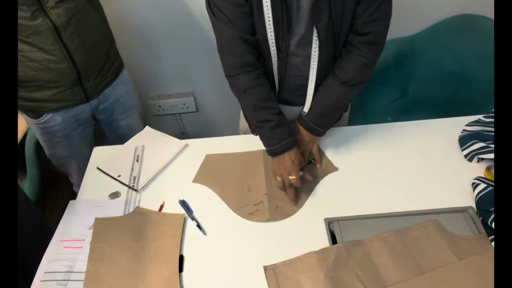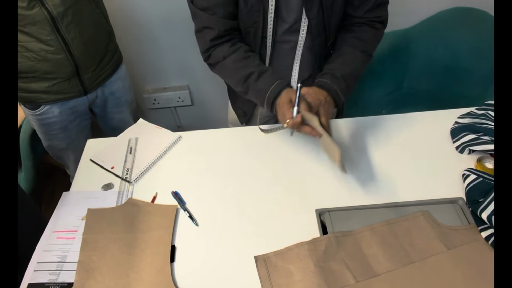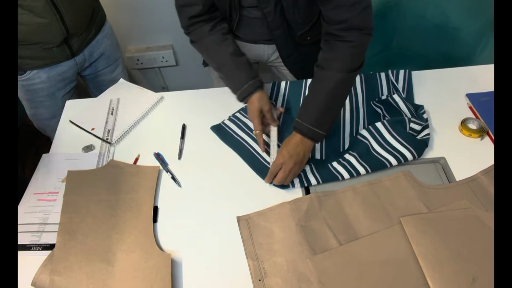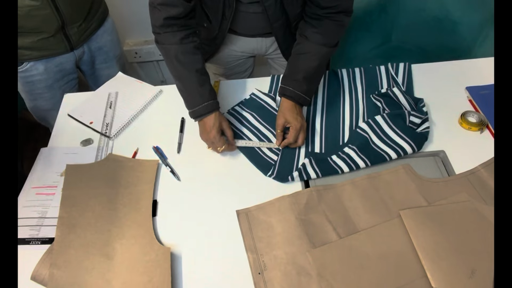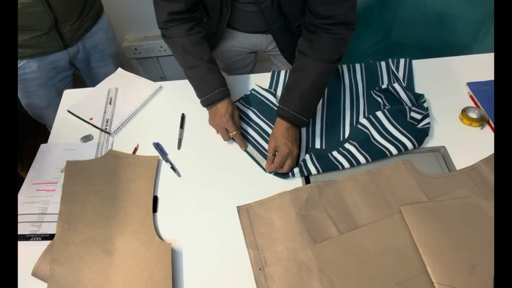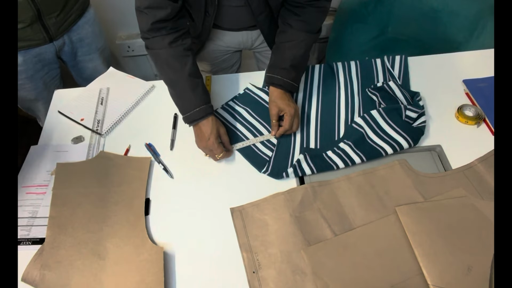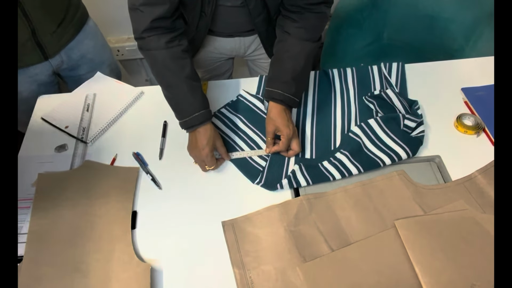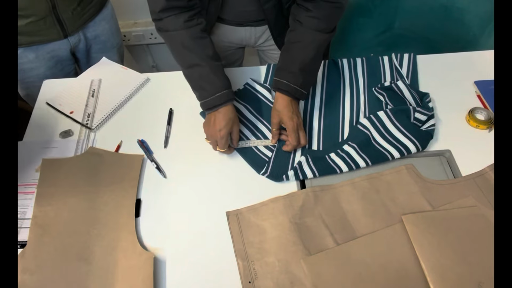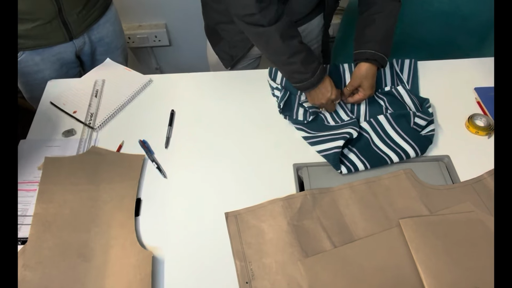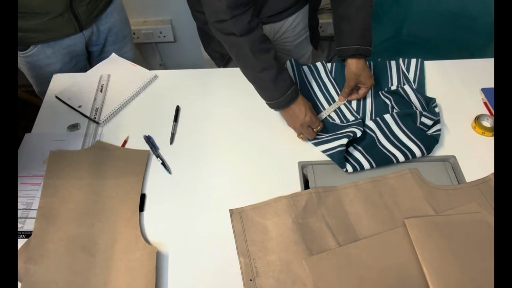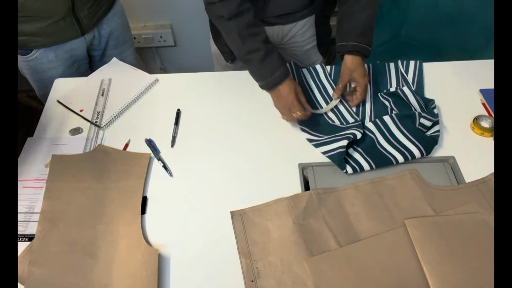But then how much is this cap width? We need to cross check on the sample. So this is 9 here and 10 here. So this is 11 and a half centimeter here. Now we go back. So this is 11.5. Any changes? Then we need to clarify.